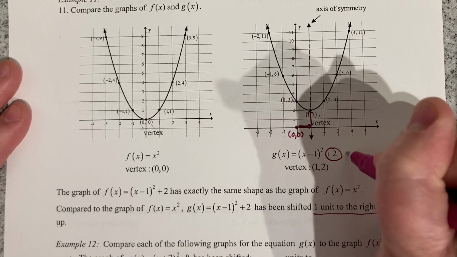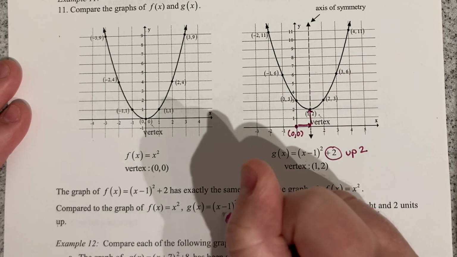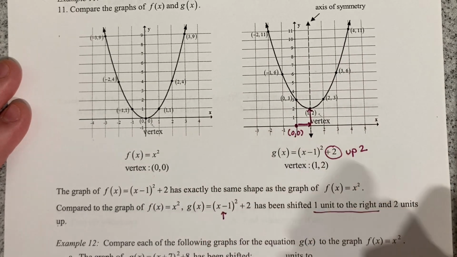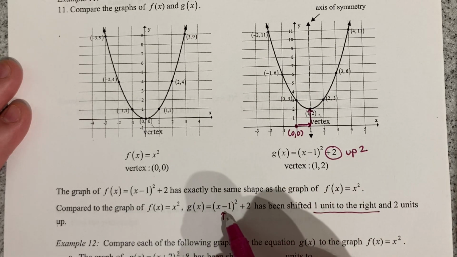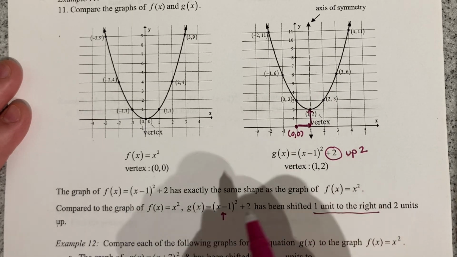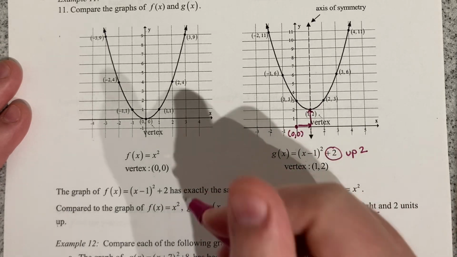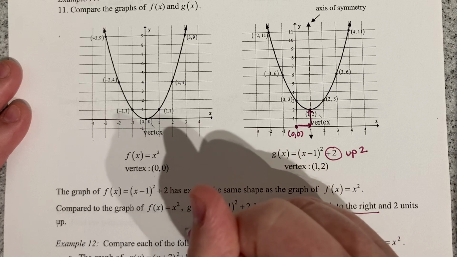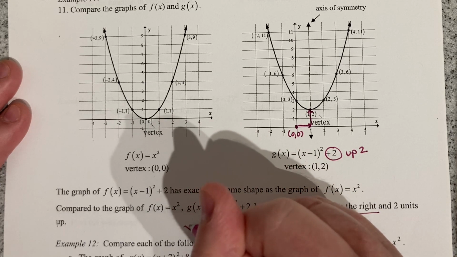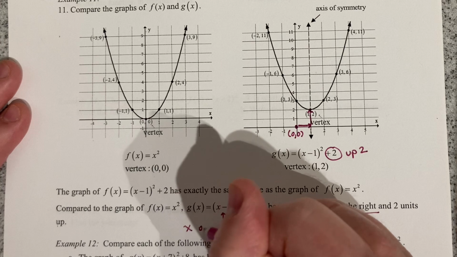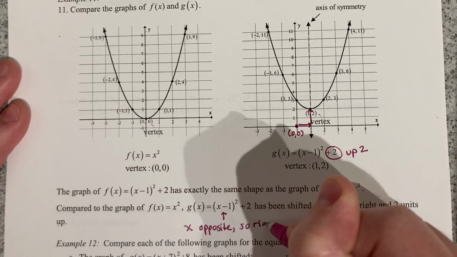So the plus 2 is up 2. And whatever's inside the parentheses, it's the opposite direction, right? Because x is always that opposite. So if it's minus 1, that means it's 1 in the positive direction, or to the right. And if it's plus 1, it would be to the left. So minus 1 is right. X is opposite, so right 1.